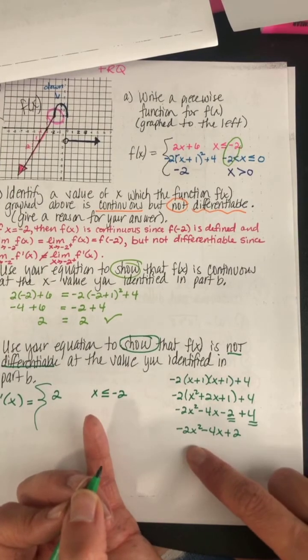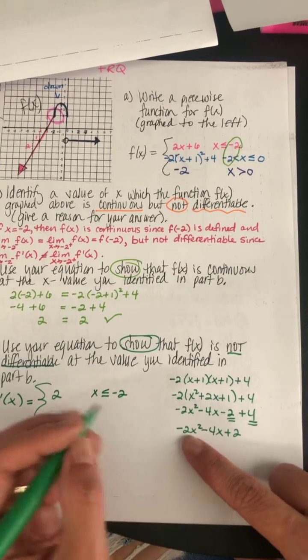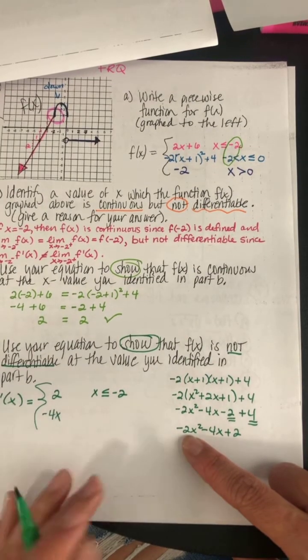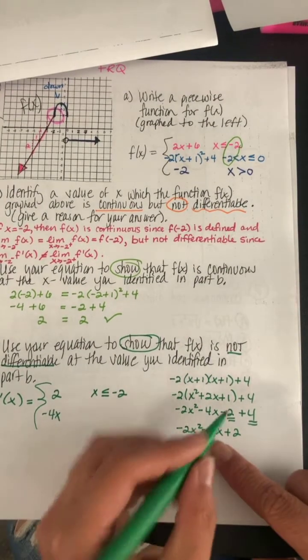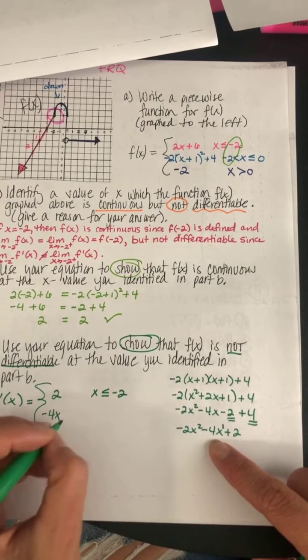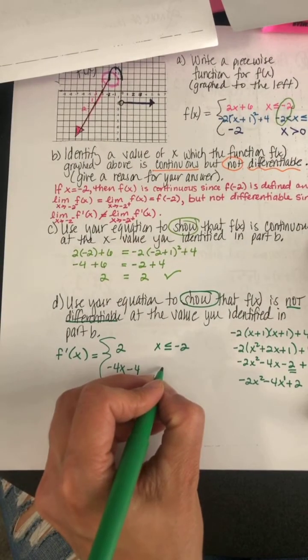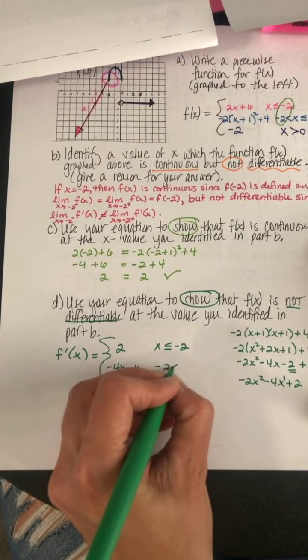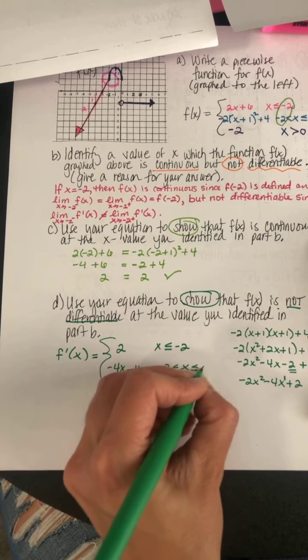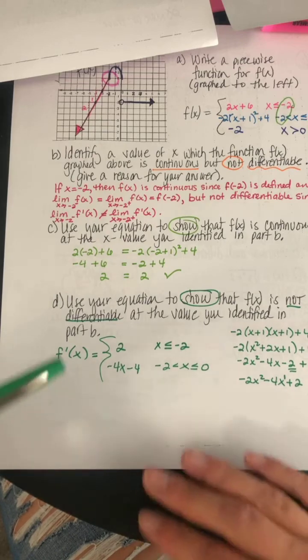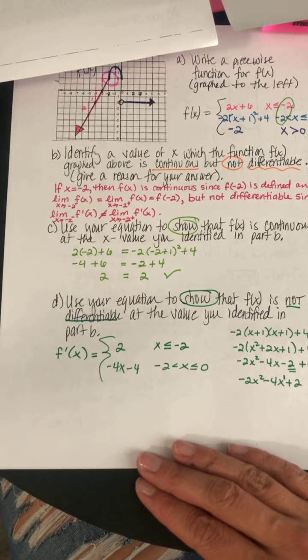All right, and then the derivative of that, well, we'd bring down that 2. -2 times 2 is -4, so I'd have a -4x. And then that exponent of 1, bring it down, I'd have a -4. The constant goes to 0. Okay, and this is at -2 less than x less than or equal to 0. Okay, all right, so now I have these 2.